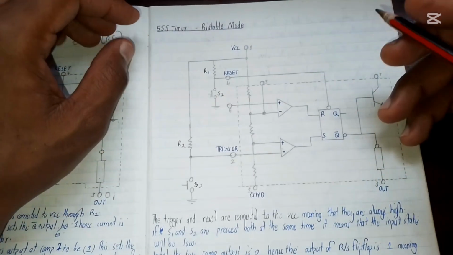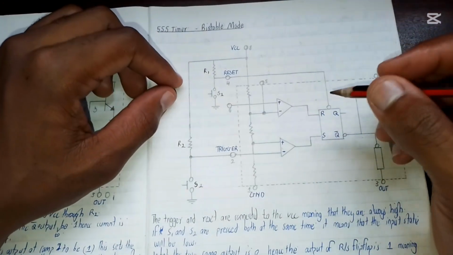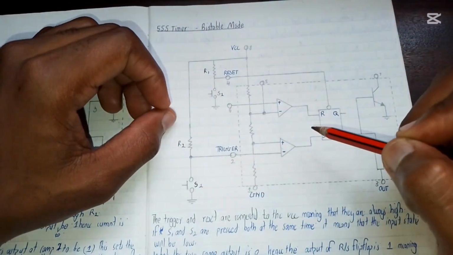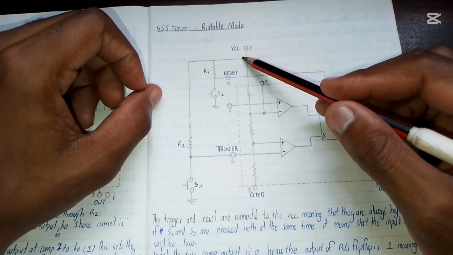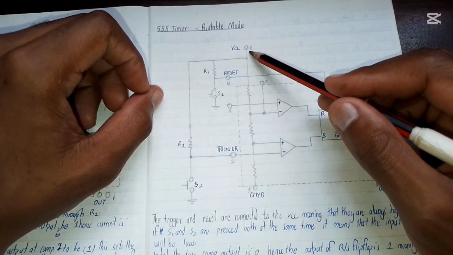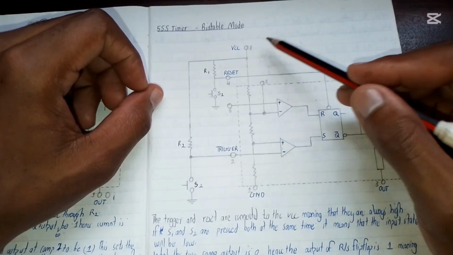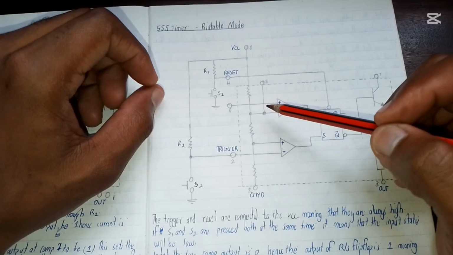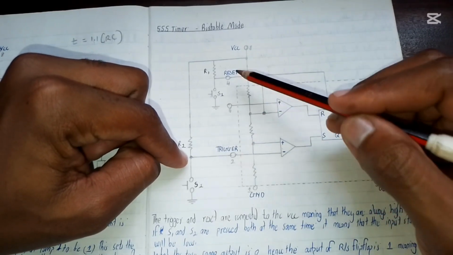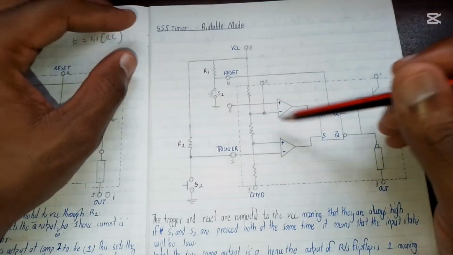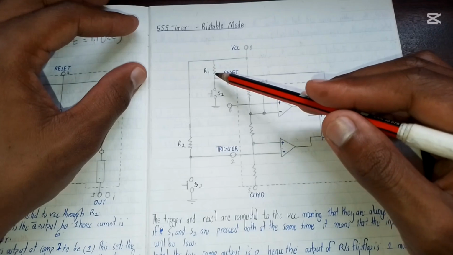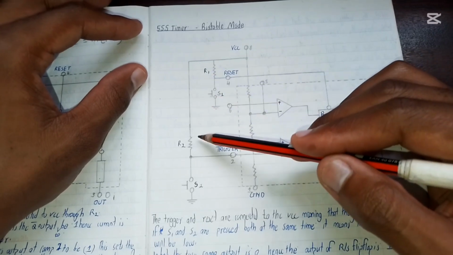So let's try to understand the operations inside. Initially, once you turn on your circuit, VCC right there, pin number 2 and pin number 4 are set high because they are connected to VCC via the resistors R1 and R2.